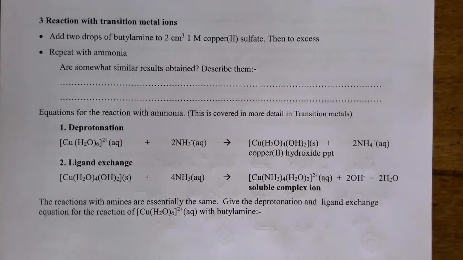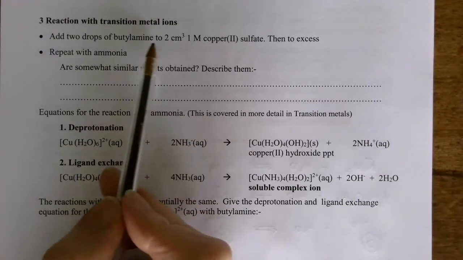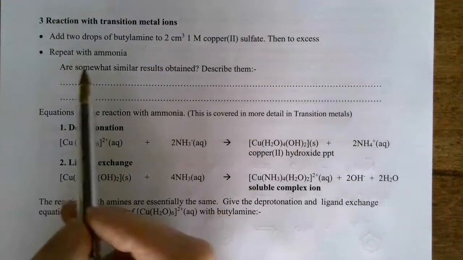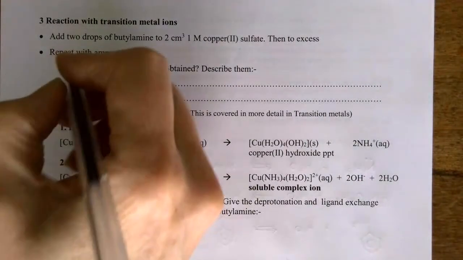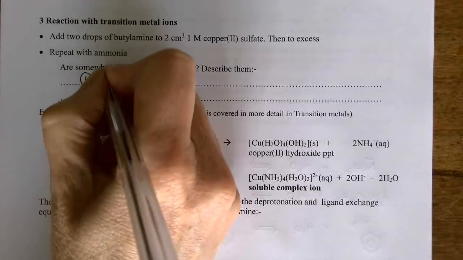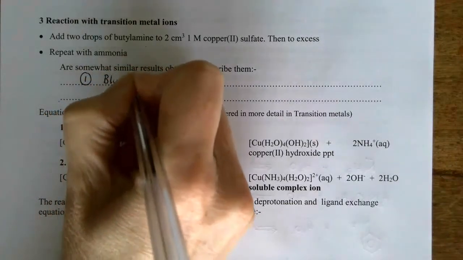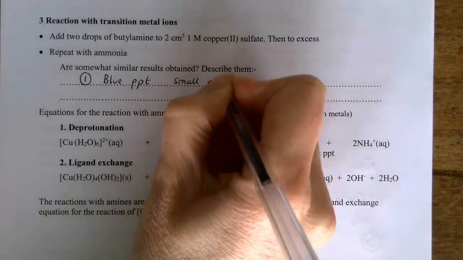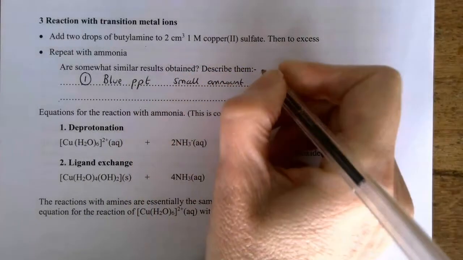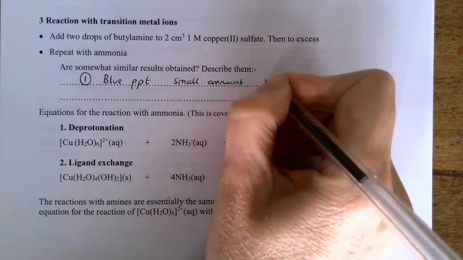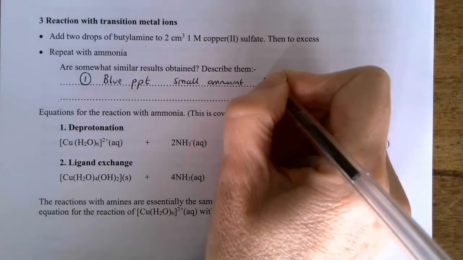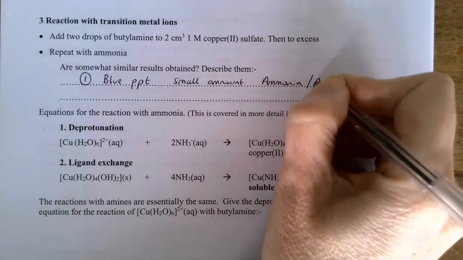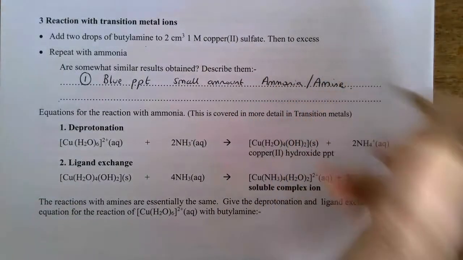So the third reaction we saw was between our amine, or our ammonia, and our copper sulfate solution. So we saw the same reactions. Firstly, we saw a blue precipitate with small amounts of our ammonia or our amine, and this works both for ammonia and for amines.